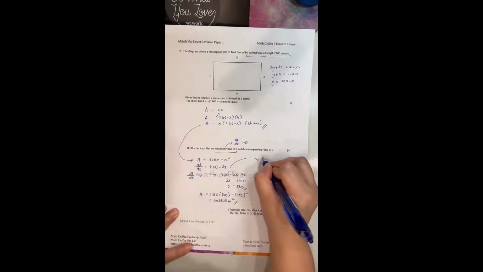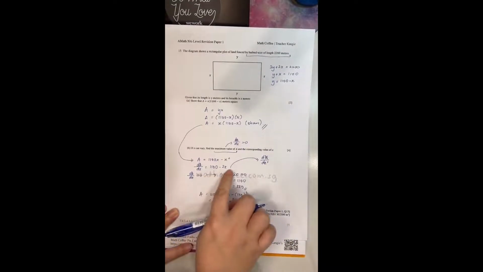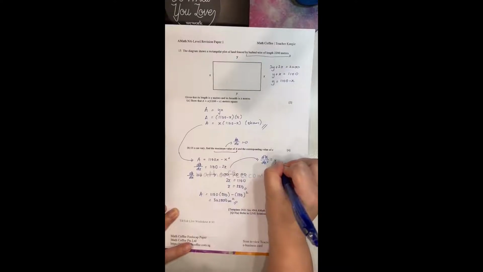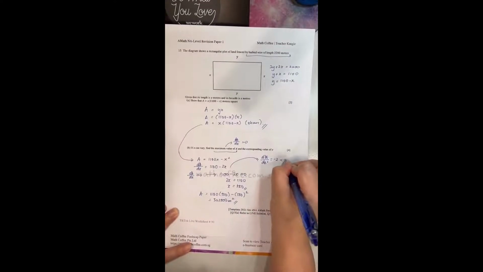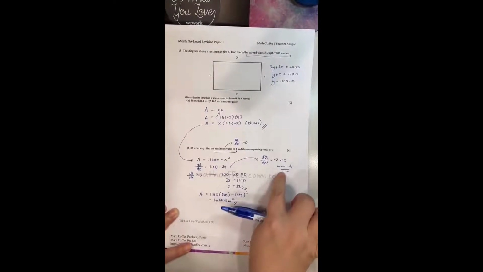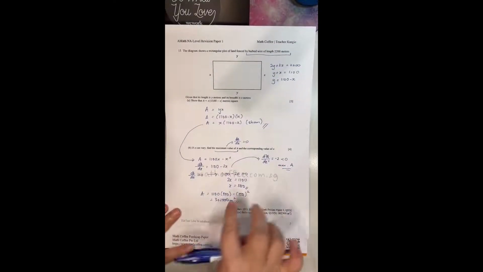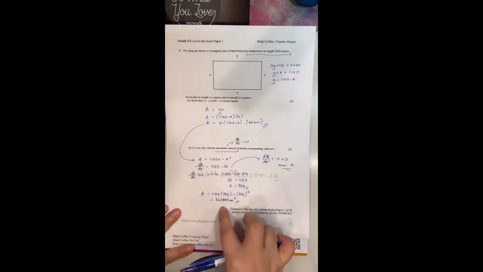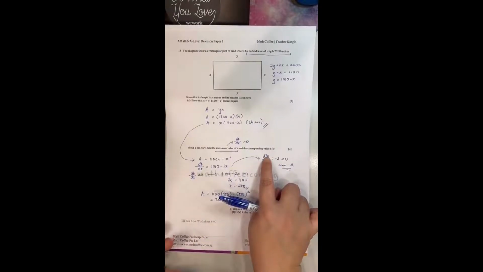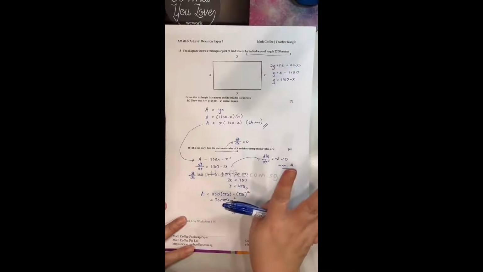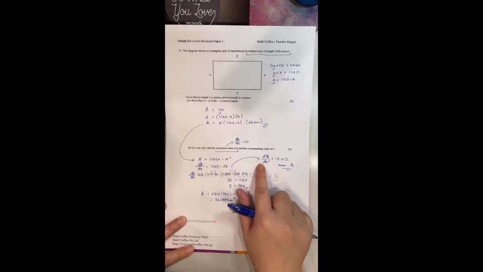So let's do our check. Always find d squared A/dx squared, the second derivative. So differentiate this, I get negative 2. This one is less than 0, so straight away I know that it is a maximum. It is just for me to confirm that it is a maximum area, understand? Listen here, if your second derivative is more than 0, it is a minimum. If your second derivative is less than 0, it is a maximum.